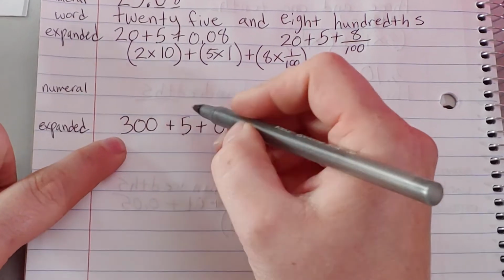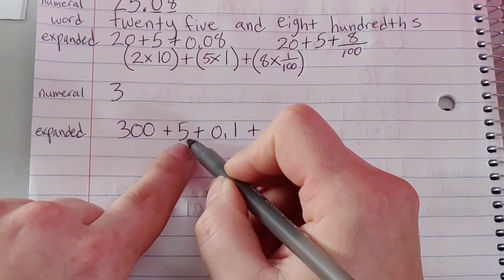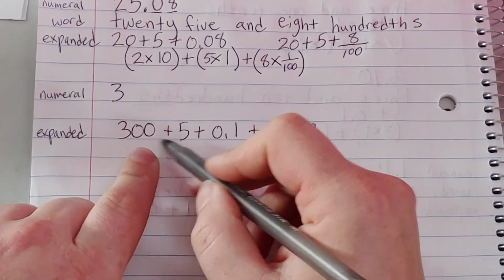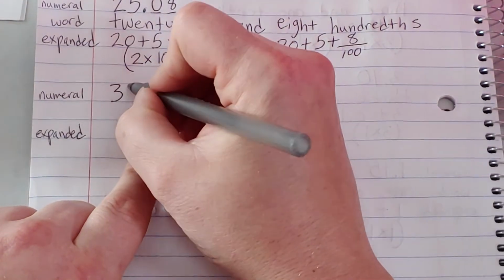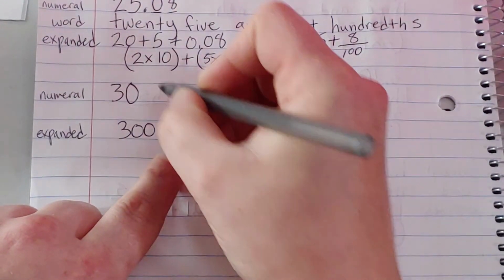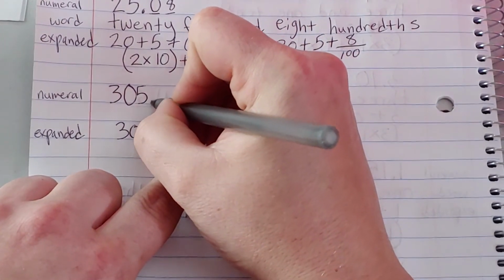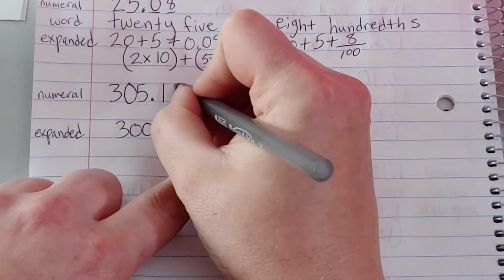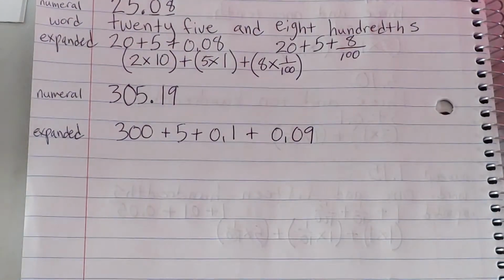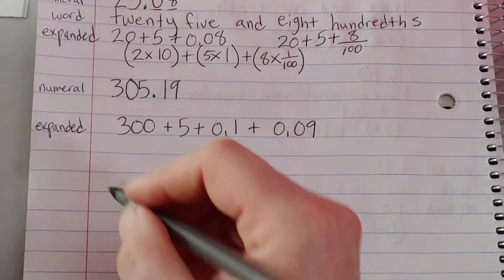So we have 3 in the hundreds place. Then we have a 5 in the ones place. I don't see any tenths. I don't see any tens in here. Okay, so that means no tens, 5 ones, and then we've gone to the decimal. Okay, so decimal, and there's a 1 in the tenths, and 9. What does that number say? Put it in word form.